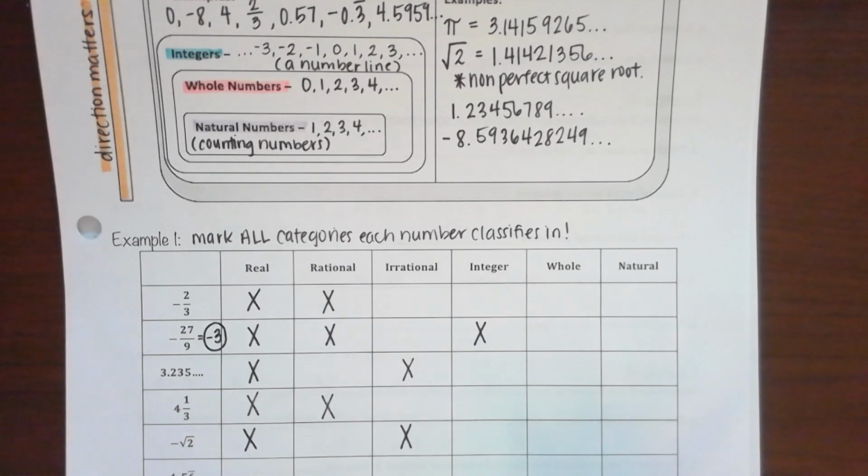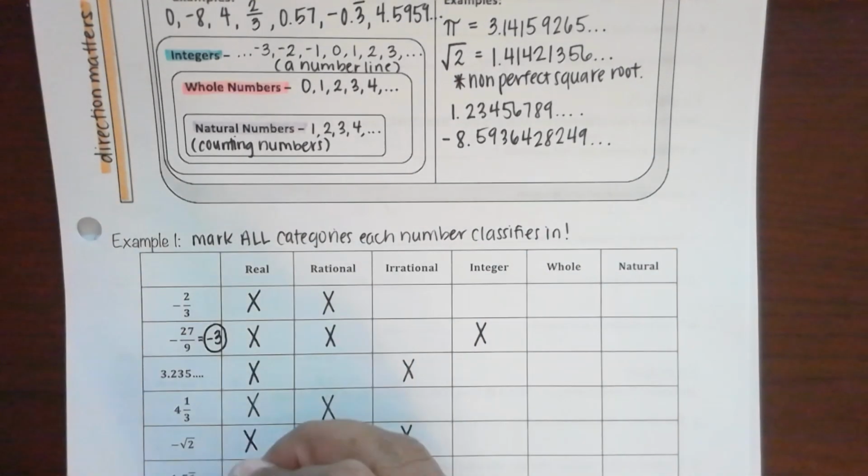What about the 6th one? Who wants to help me with that one? Who haven't I heard from yet? What do you think, Brandon? You got this. Real and irrational. What does irrational mean? Read the definition for me up at the top. Decimals that never end or repeat.